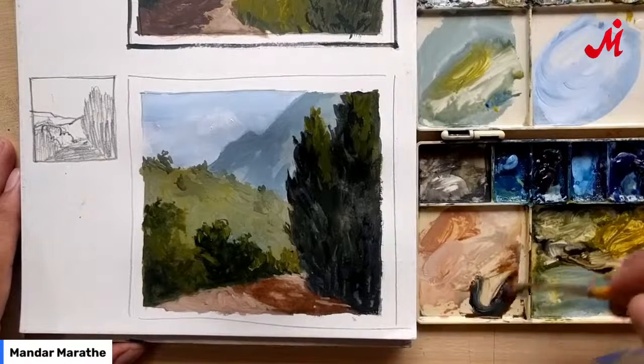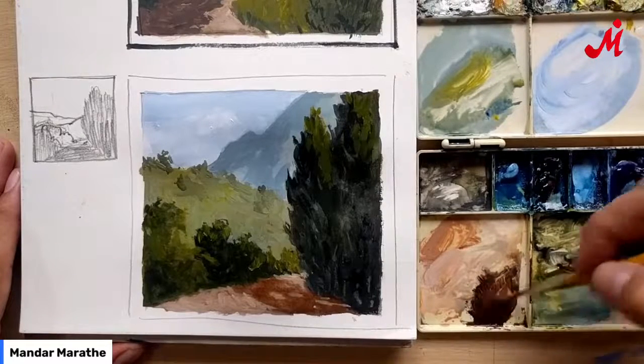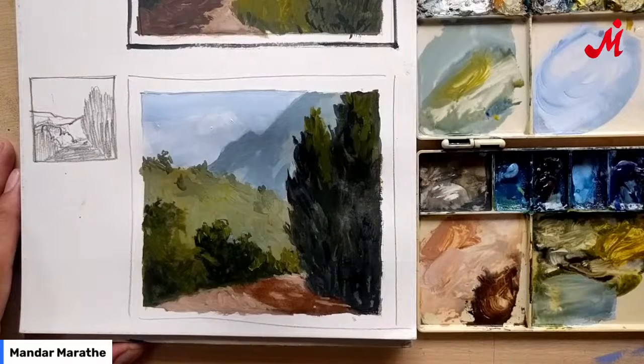This still doesn't look very appropriate as a shadow.